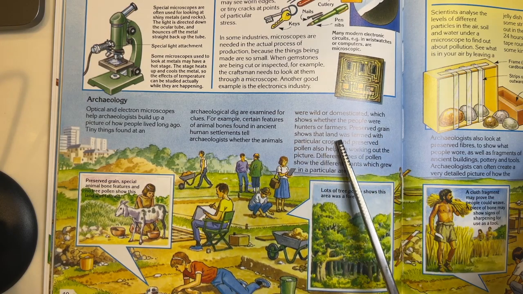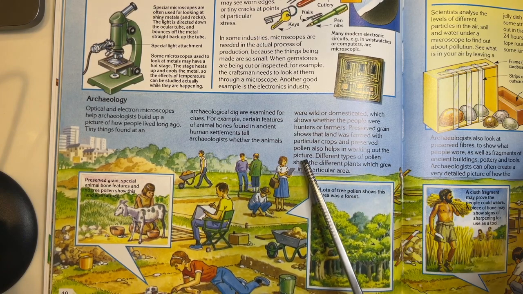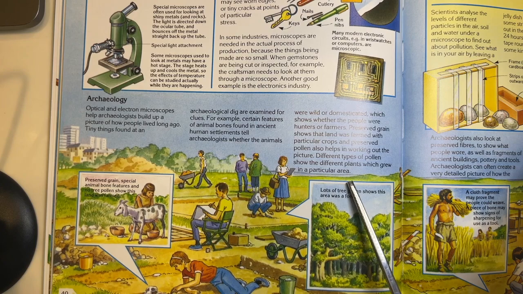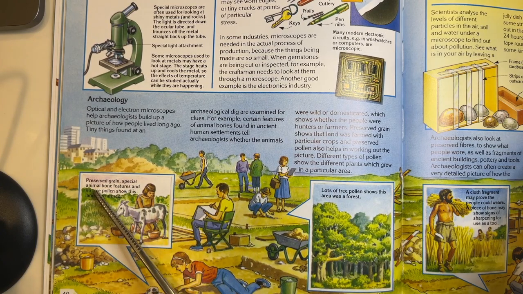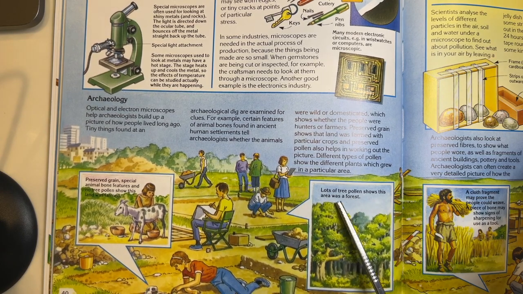Preserved grain shows that land was farmed with particular crops, and preserved pollen also helps in working out the picture. Different types of pollen show the different plants which grew in a particular area. Preserved grain, special animal bone features, and no tree pollen shows this land was farmed. Lots of tree pollen shows this area was a forest.